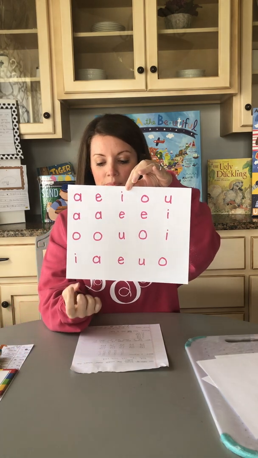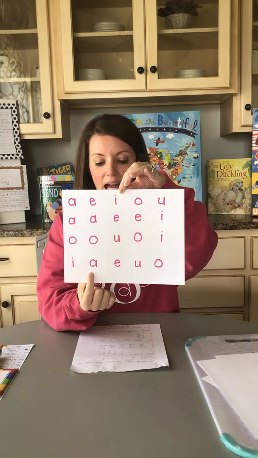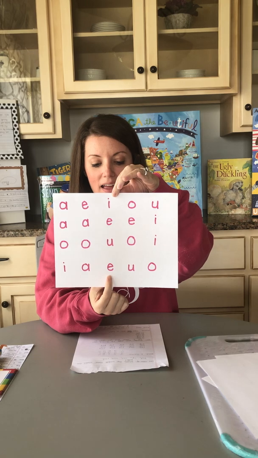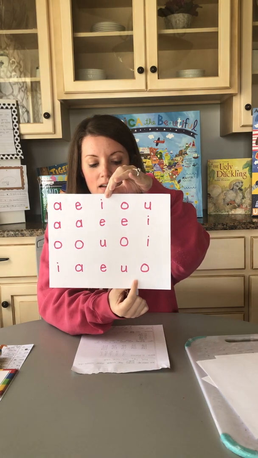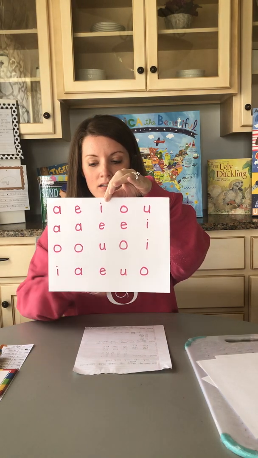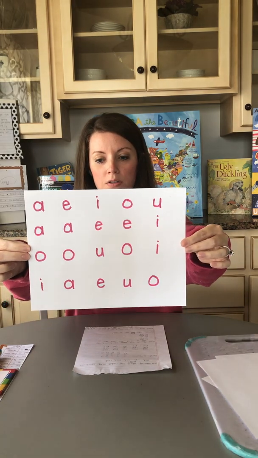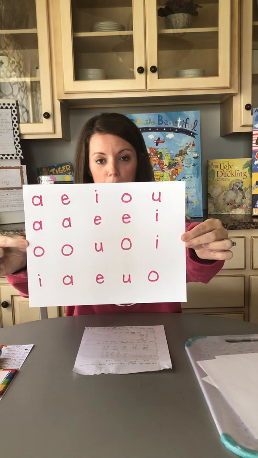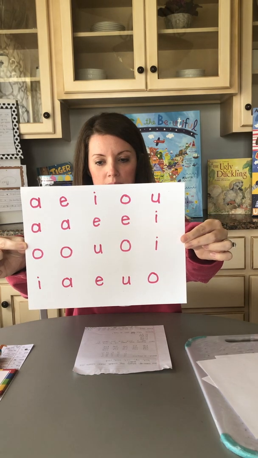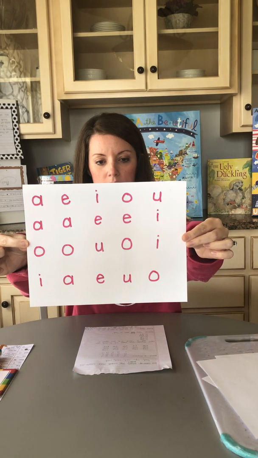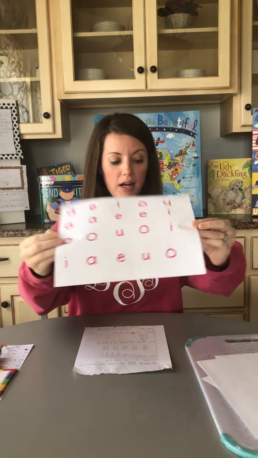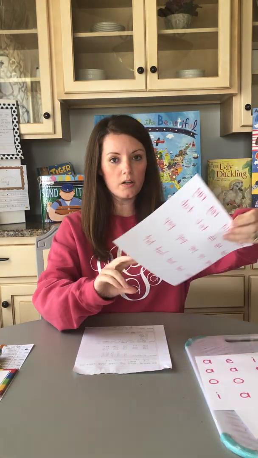Last one. Now I'm going to hold it closer and I'm going to let you pause and practice all by yourself. Pause and practice. Okay, did you practice all by yourself? Now you're ready to read the words.